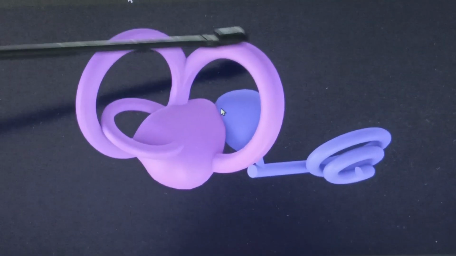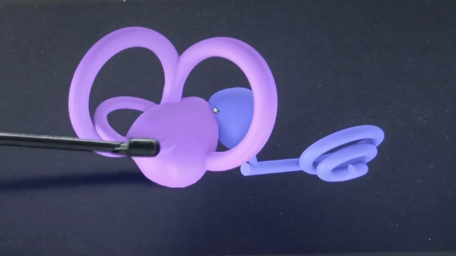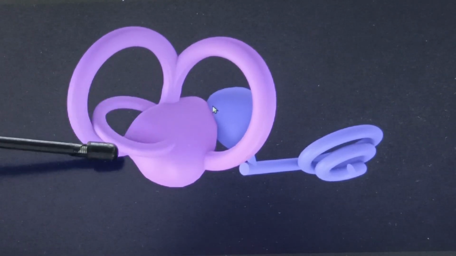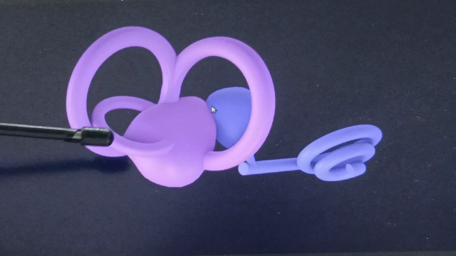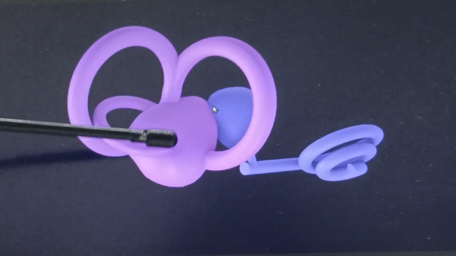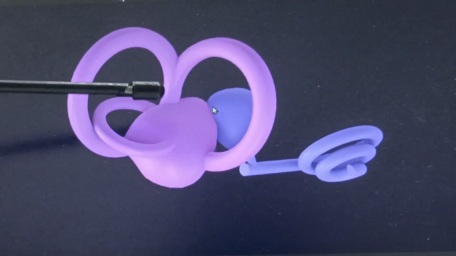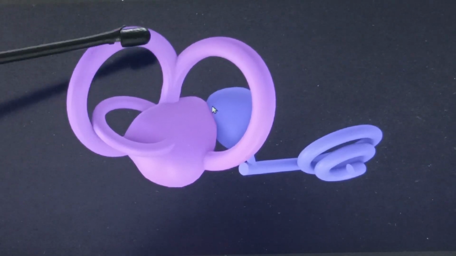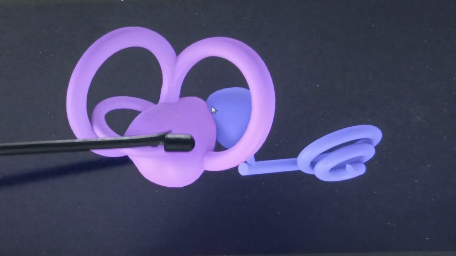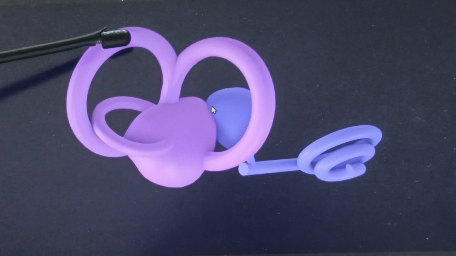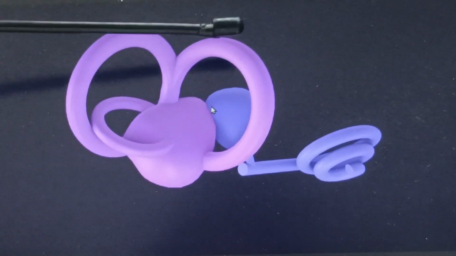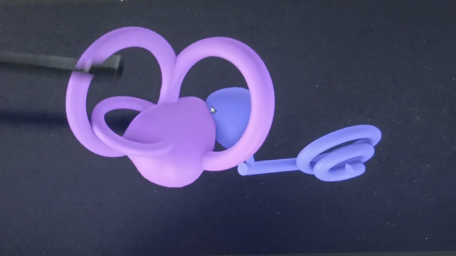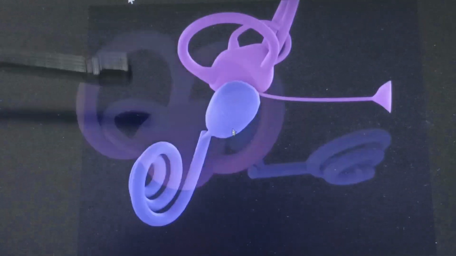There are three semicircular canals. They show three dilated openings, and on two ends a non-dilated portion, and in this way they communicate with the utricle, so they form the three semicircular canals. This is anterior or superior, this is posterior, and this is lateral.